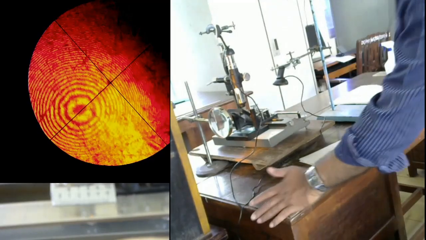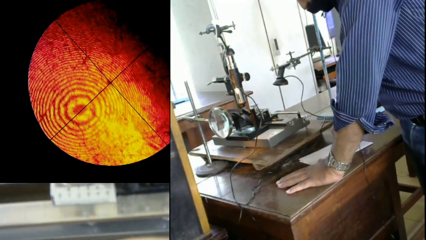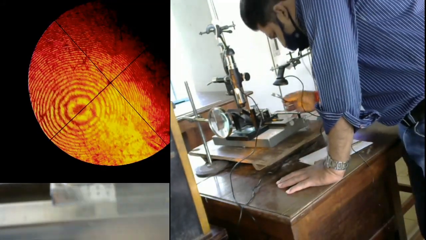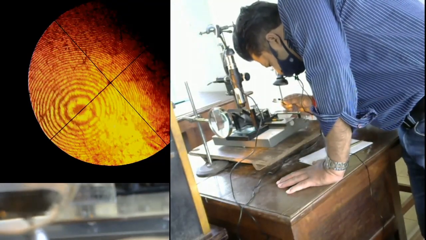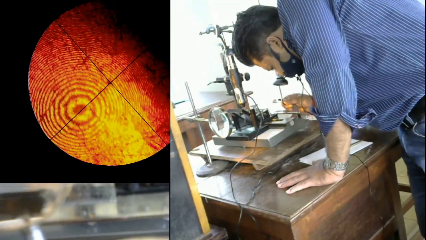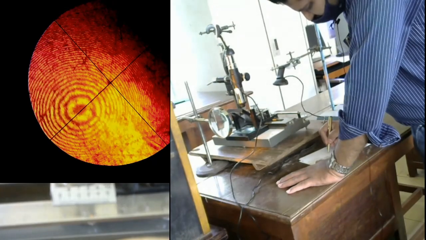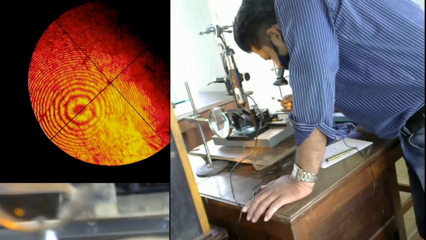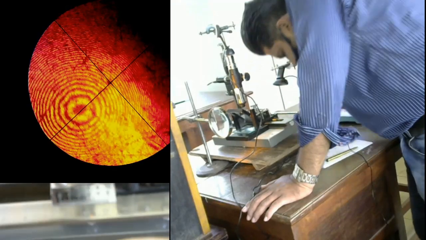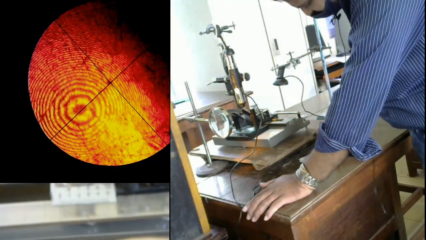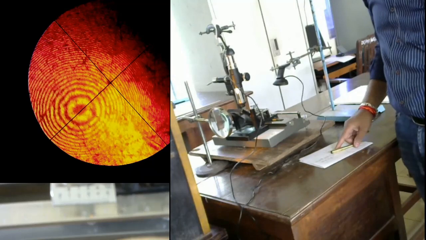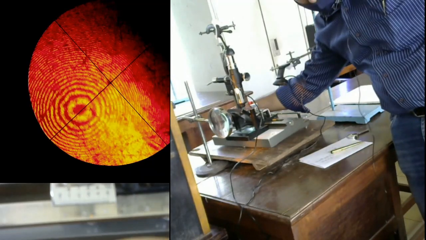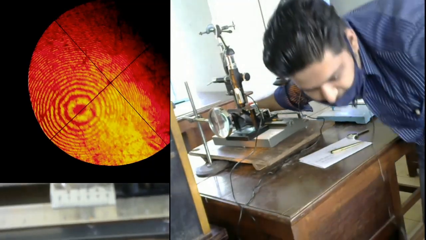All right, so this is the next ring that I got. So let me again check the reading. 7.75. Okay, 7.75. And we look at the vernier reading. 6.7. So 7 is the reading that I got. Okay, fine. So let me now move to the next ring.